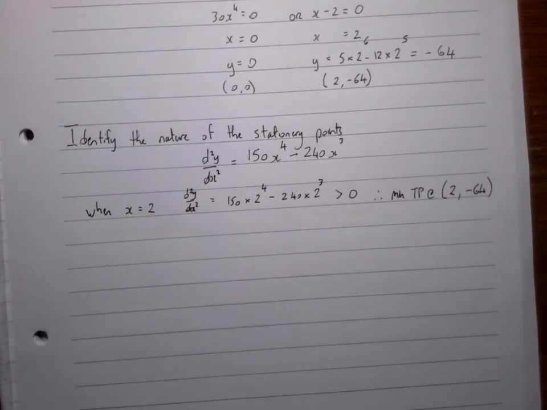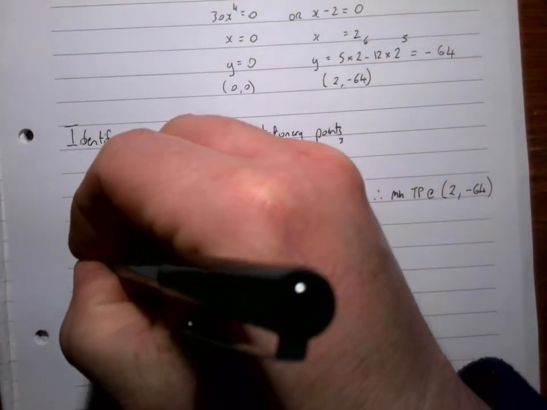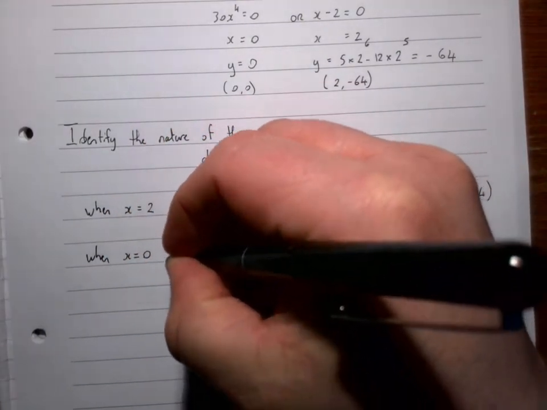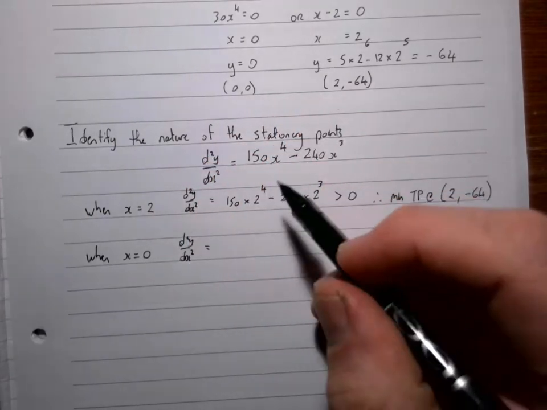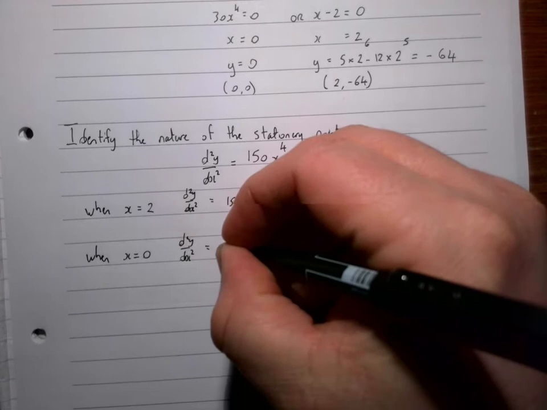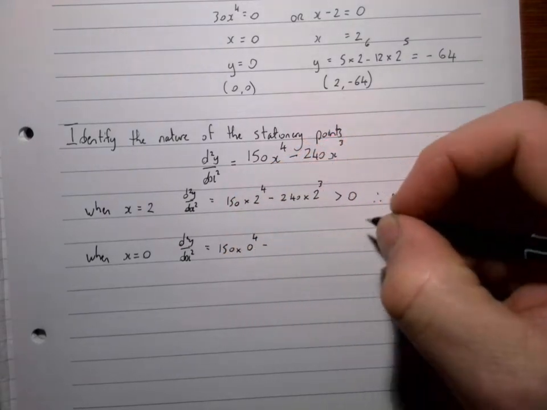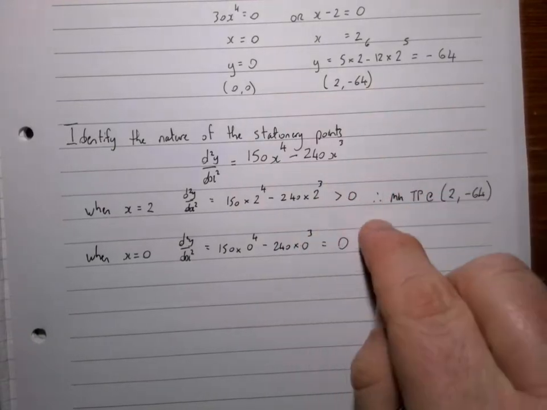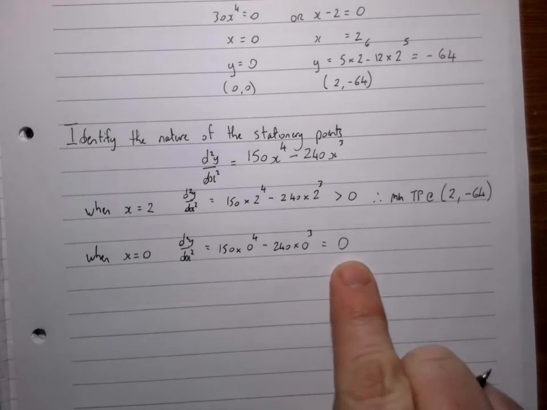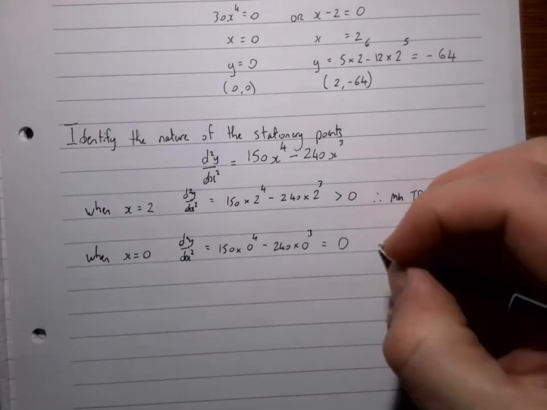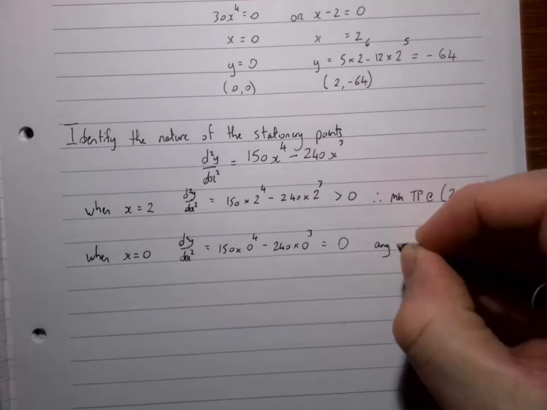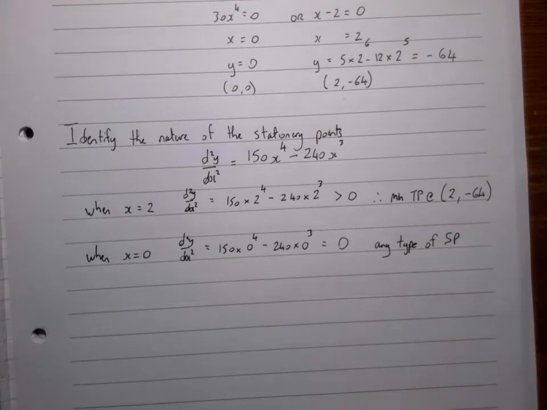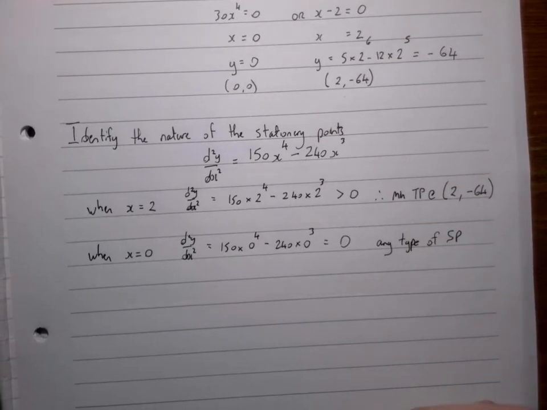Now I need to consider the second turning point when x equals 0. Well, when x equals 0, d2y by dx squared is equal to 150 times 0 to the power of 4 minus 240 times 0 cubed. Now, for the wise amongst us, 0 minus 0 equals 0. Therefore, we don't know. It could be any type of stationary point. So we need to use our initial method.